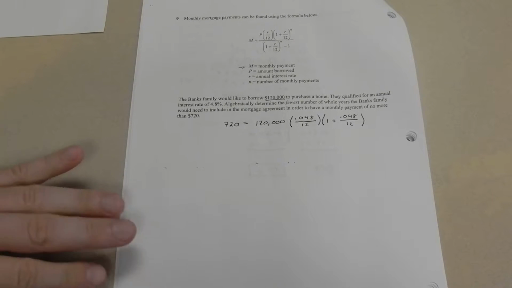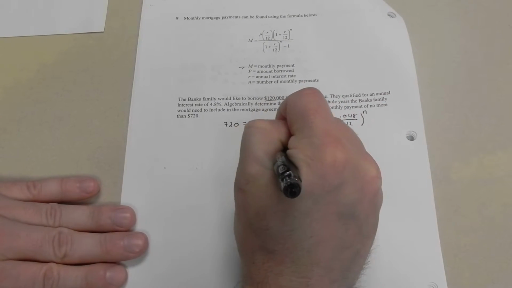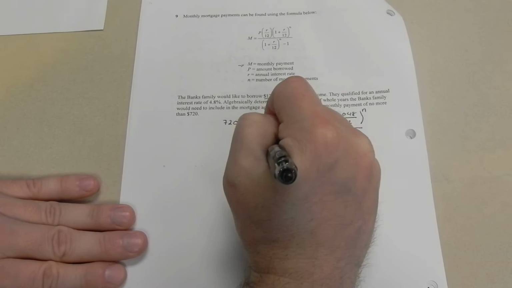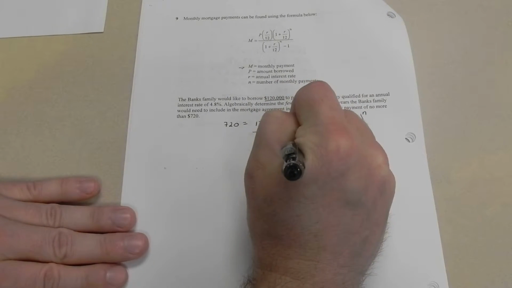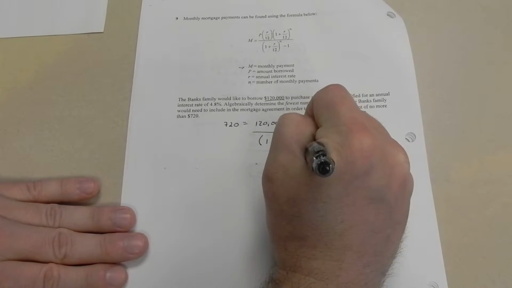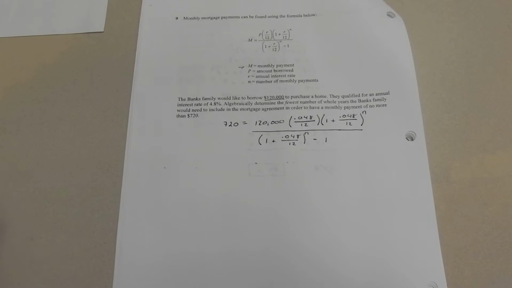Well, that's what we're actually looking to solve for. N over 1 plus 0.048 over 12 to the power of n minus 1.